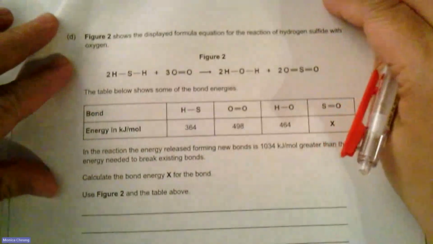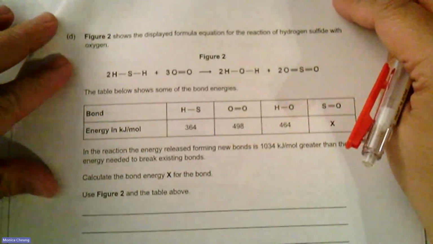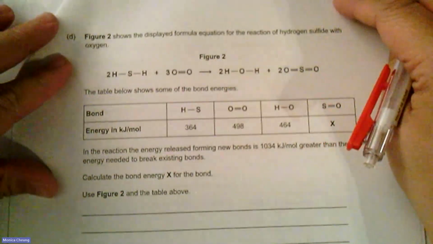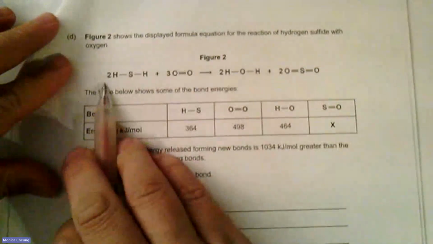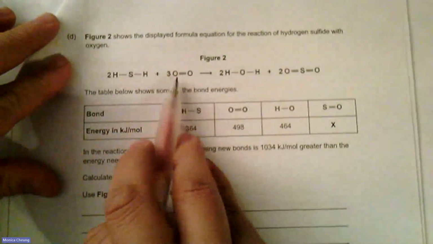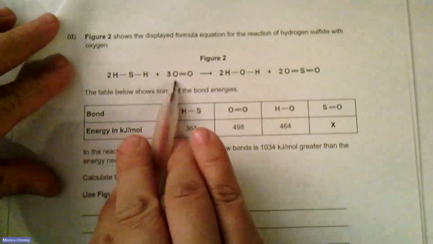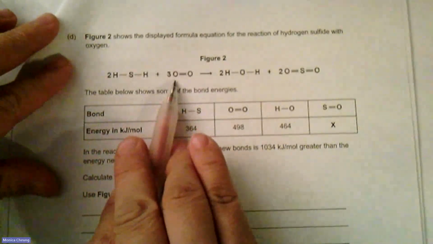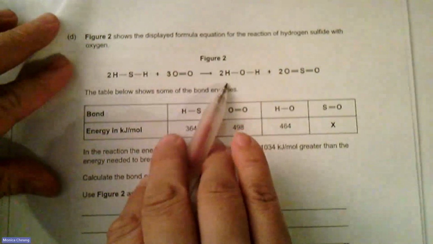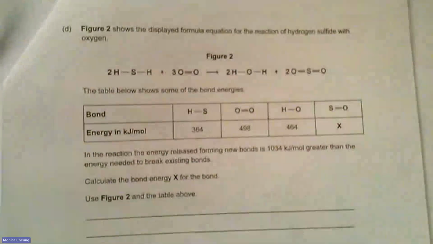So the last question we're looking at is D. Figure 2 shows the display formula equation for the reaction of hydrogen sulfide with oxygen. You can see we've got our different bonds on here: 2 H2S, 3 double-bonded O2, and we've got water, with oxygen-hydrogen bonds, etc.